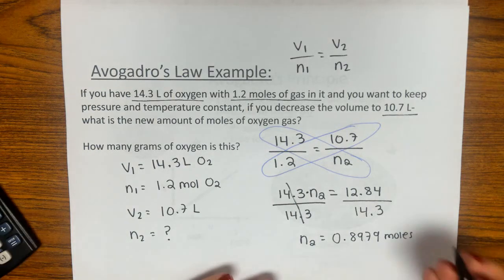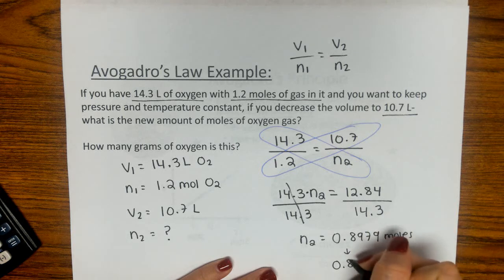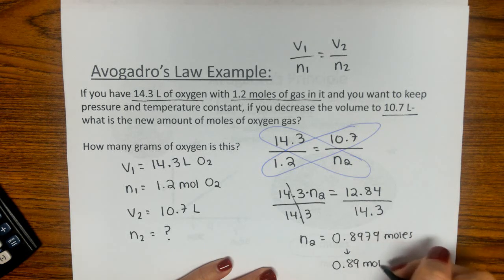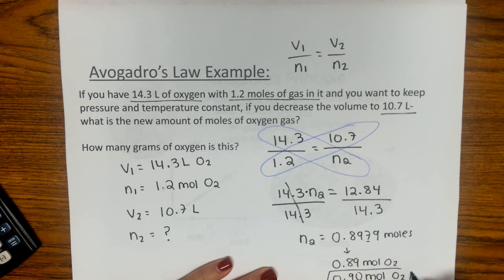If I look at significant figures, there are two significant figures in this number. So I would take, it would be fine to say 0.89 moles of O2 or 0.90. That's probably the more correct answer because it's 8, 9, 7, etc. But both are fine. So that answers the first part of the question.